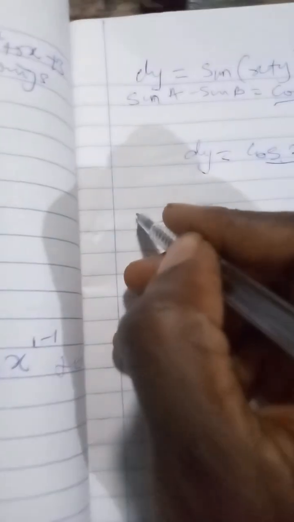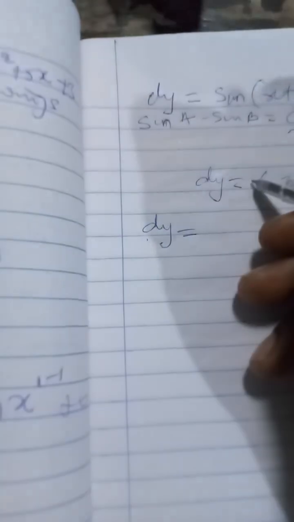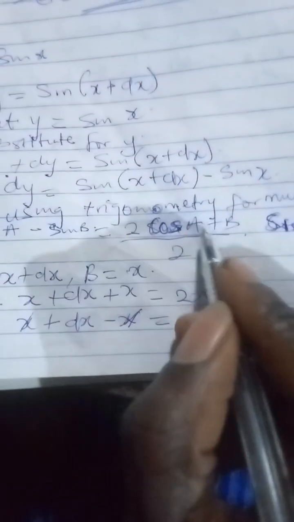So from there now, we come to dy equal to, sorry, there is 2 at the back, so that's 2 cos 2x plus dx over 2.